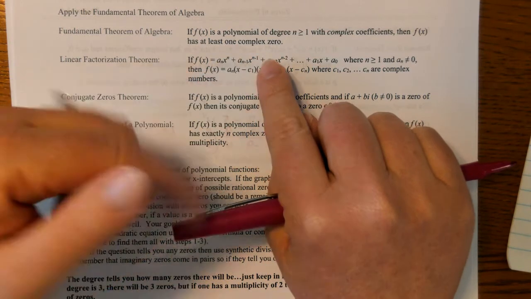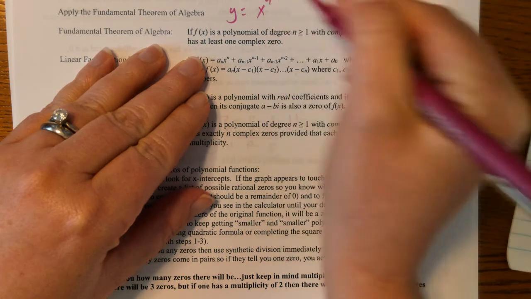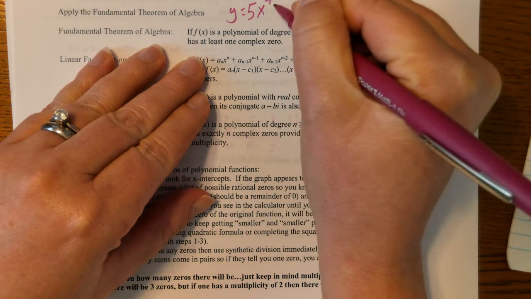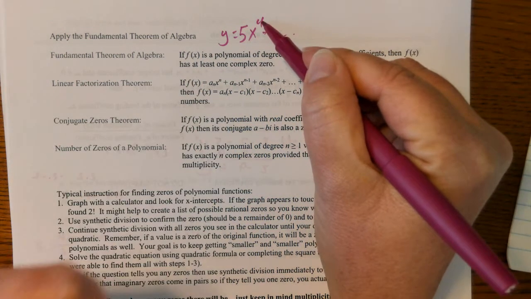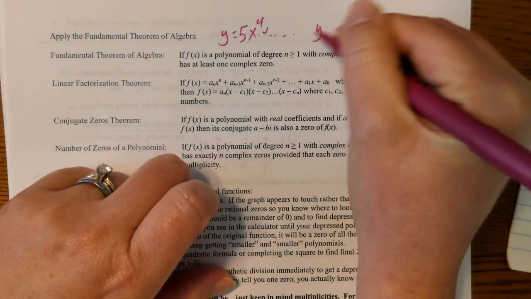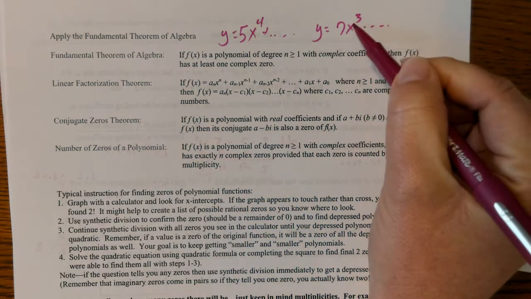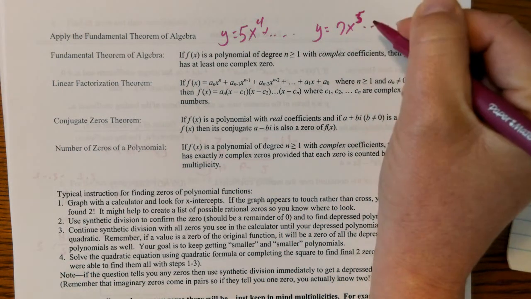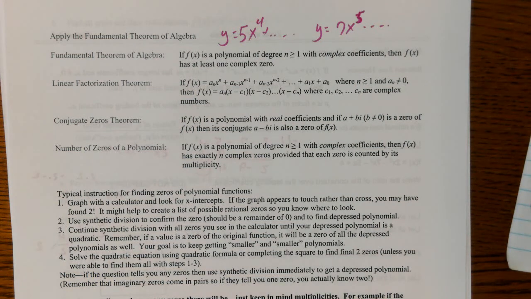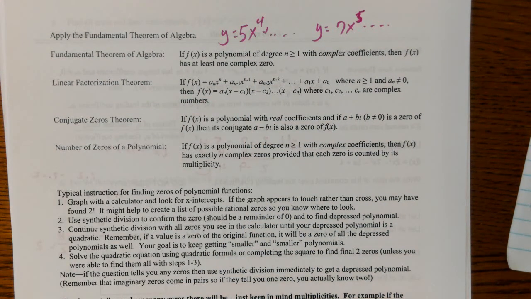Now, what a lot of people do is take that one step further, and they say, oh, well, if you have an x to the fourth, maybe it's 5x to the fourth plus whatever's after it. If that exponent's a 4, that means there's going to be 4 zeros. If you had 7x to the third plus whatever, then you're going to have 3 zeros. If you had an x to the fifth, then you're going to have 5 zeros. So whatever that exponent is, that's how many zeros you're going to have, okay? Some of them could be imaginary numbers, they could be complex, but that's kind of what that fundamental theorem is saying.